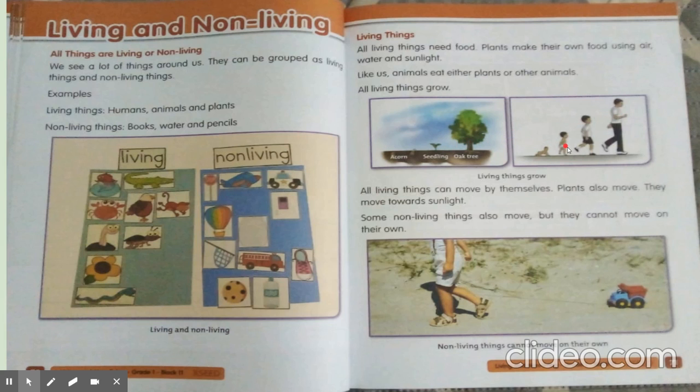The third one is all living things can move by themselves. Plants also move. They move towards sunlight.